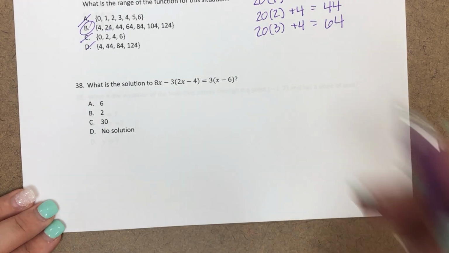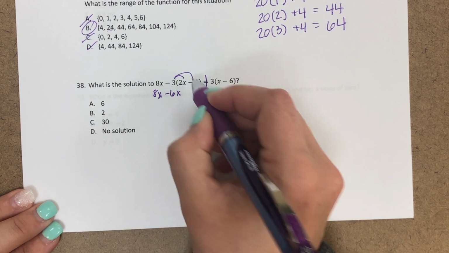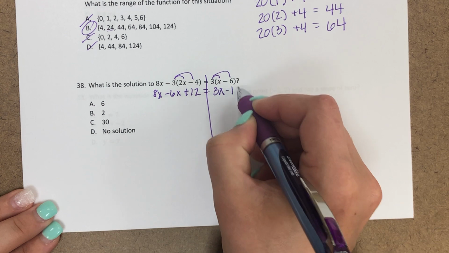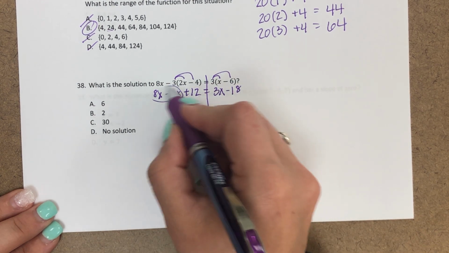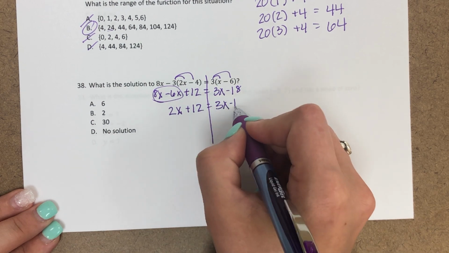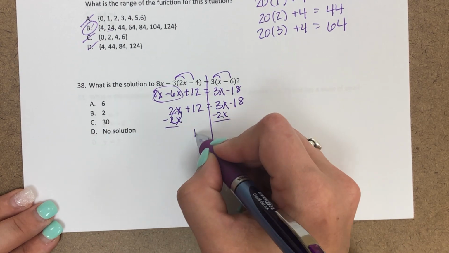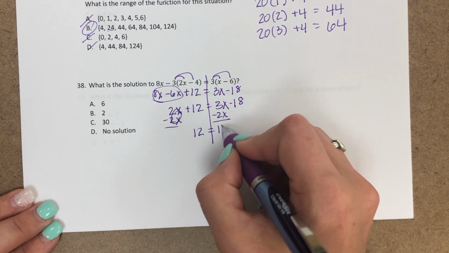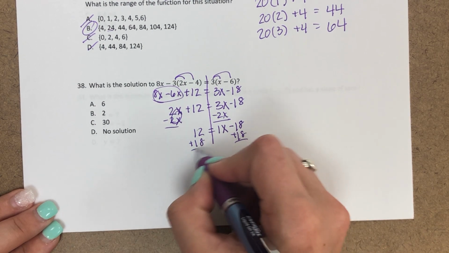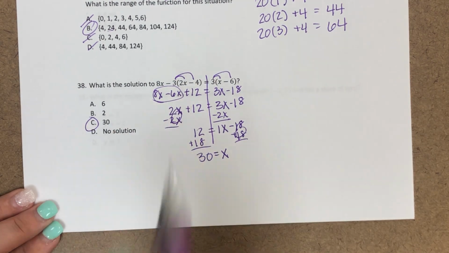Next one, what is the solution? So we're going to once again solve this. 8x minus 6x, because we're distributing, plus 12. Distribute again, 3x minus 18. Combine our two like terms here. That'd be 2x plus 12 equals 3x minus 18. I'm going to move my 2x. Cancel. 12 equals 1x minus 18. Add the 18. Those cancel. So x or 1x equals 30. Our answer would be C.